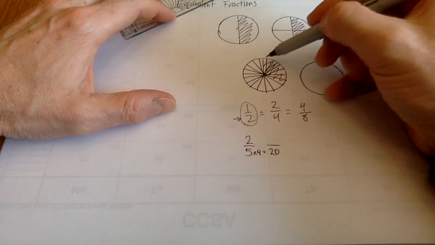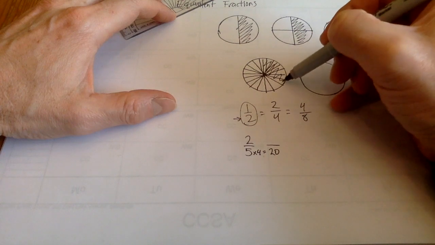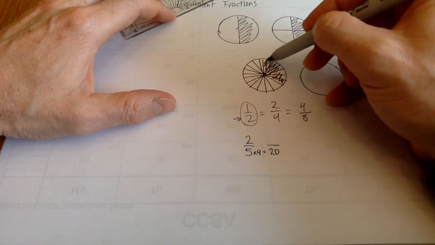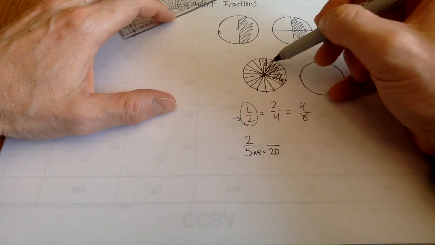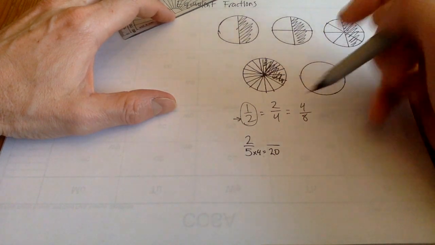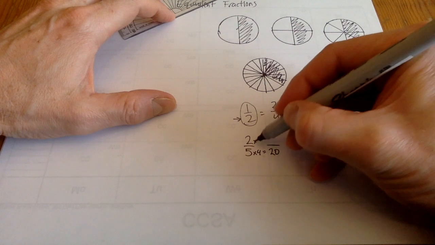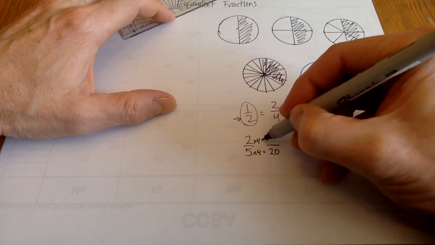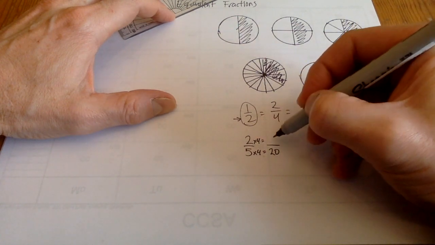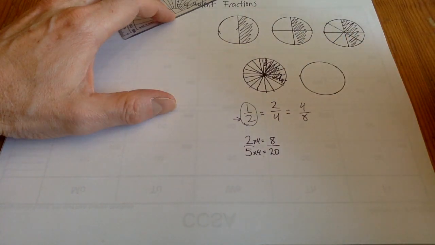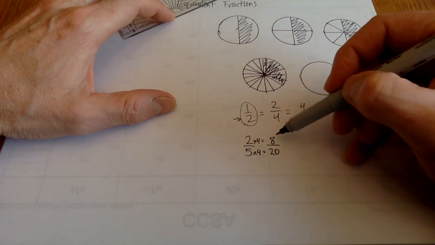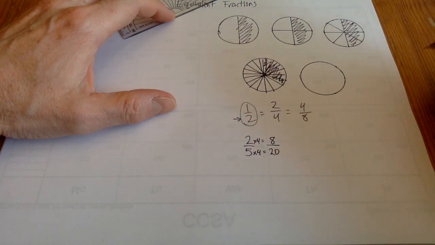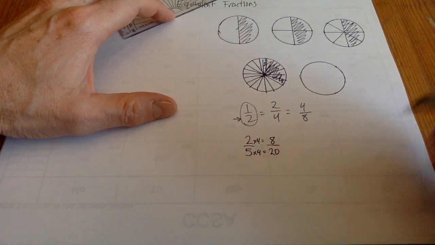So at the same time, I look at my squiggle, which was here, and I could count up these slices too. But these, which were 2 slices, what I need to do is I also multiplied those by 4. 2 times 4 is 8. So an equivalent fraction of 2 over 5 is 8 over 20. I can do the same thing going the other direction.